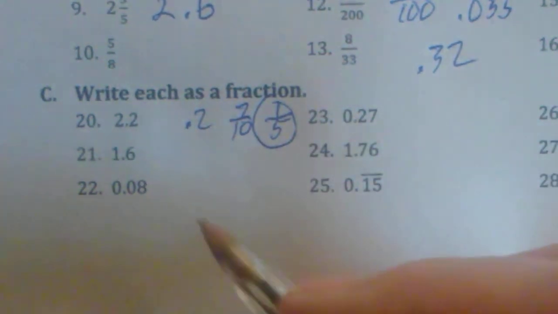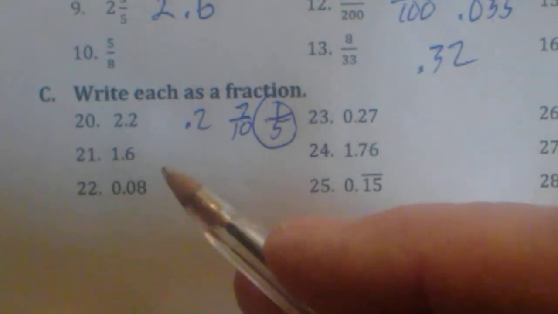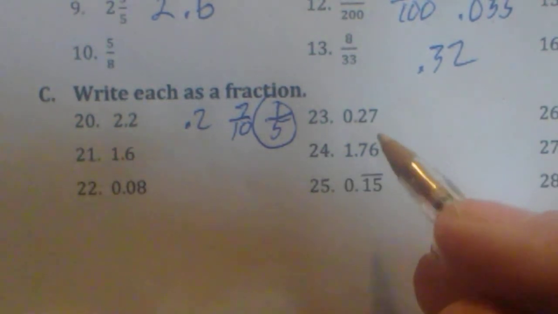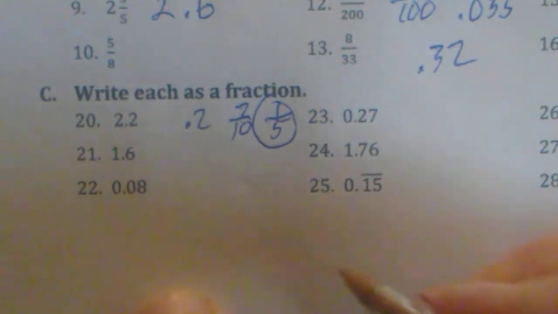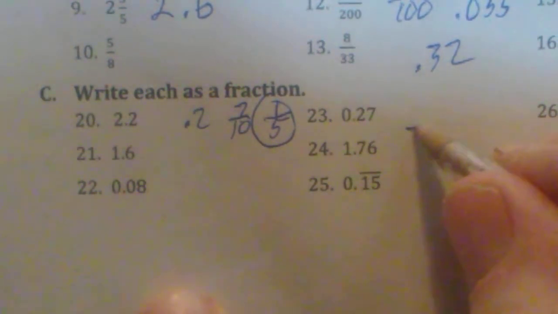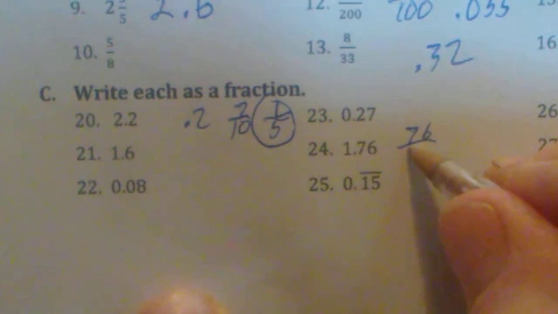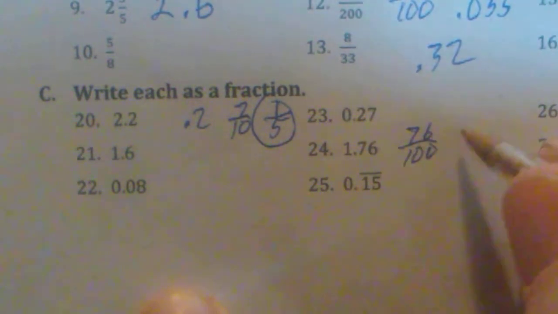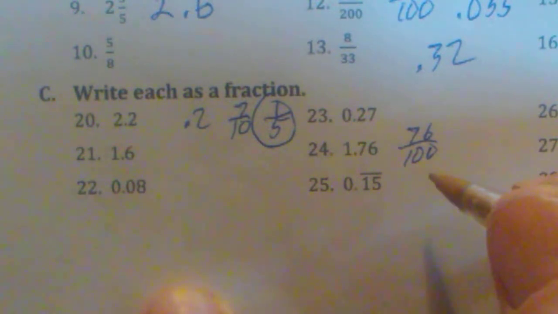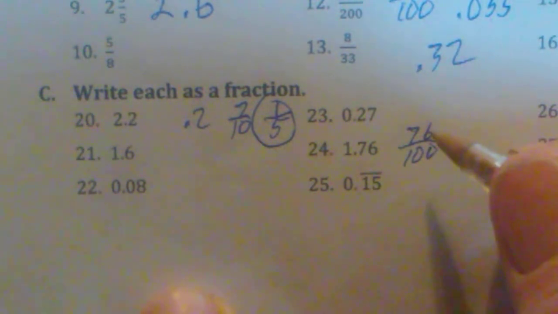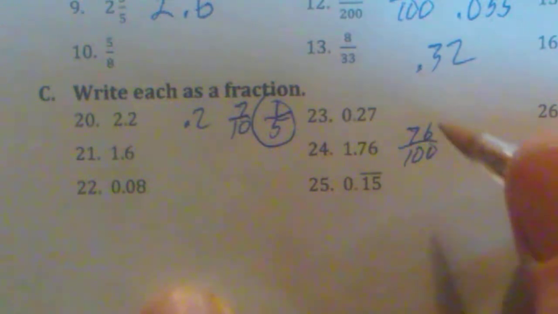How would you do it if it's a hard one, like maybe you don't want to reduce 0.76? Well, you would end up with 76 hundredths. Then you might want to divide by 2, you might want to divide by 4. You can't divide by 8 because 8 doesn't go into 100, does it? You might want to divide by 2 or 4, you don't know.